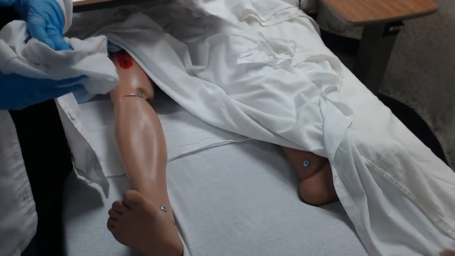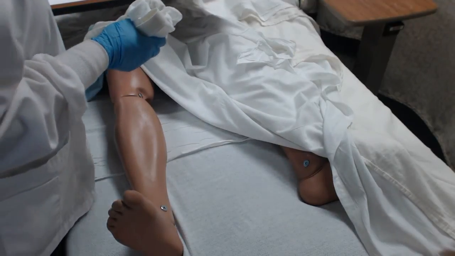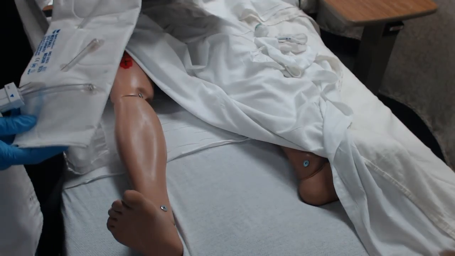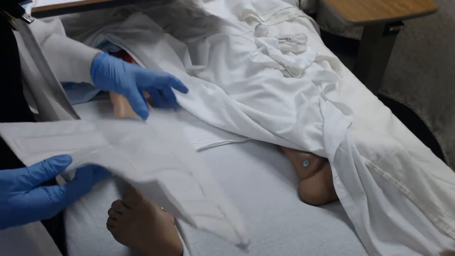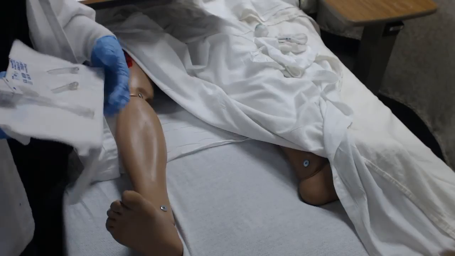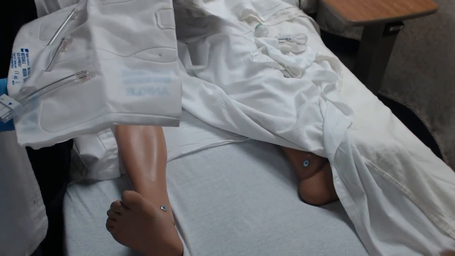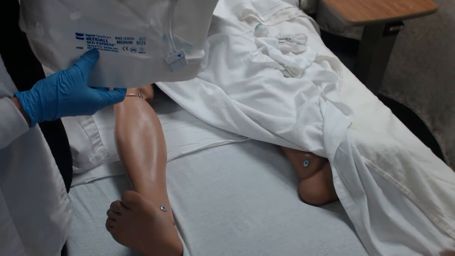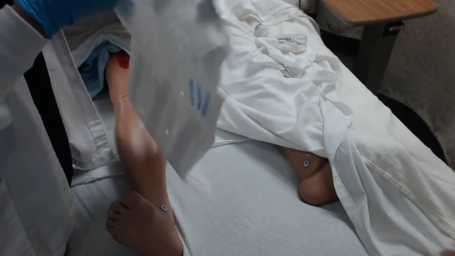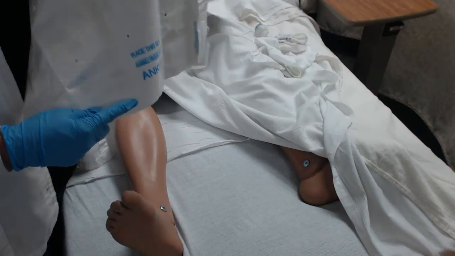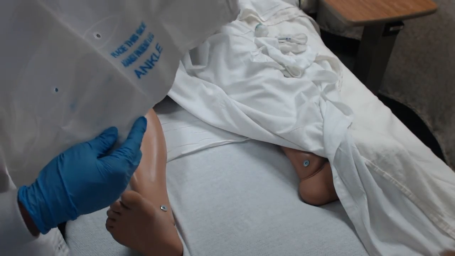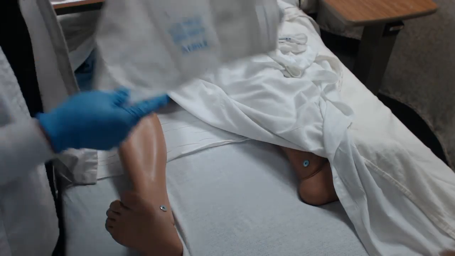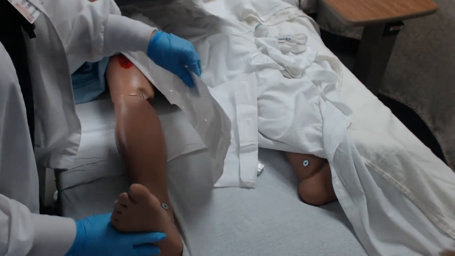So then there are Venadines or SCDs. Many different people call them different names. It depends on what company produced them. So you may hear those interchangeably. These are actually, says right on it, Kendall SCDs. These would be measured as well and fitted on the patient. This side actually says ankle, so that would be the side that we're going to place to the patient's ankle.